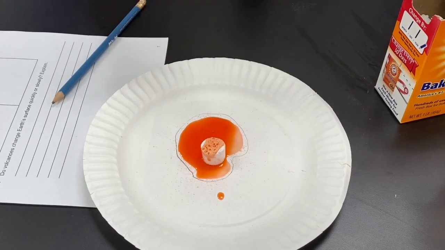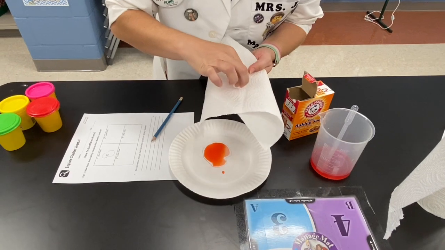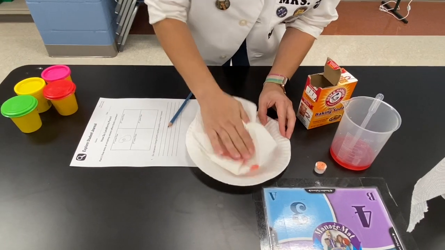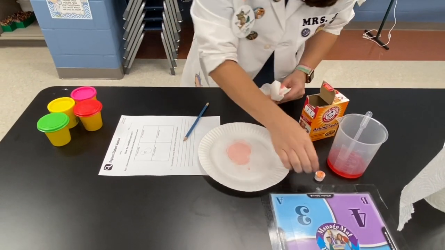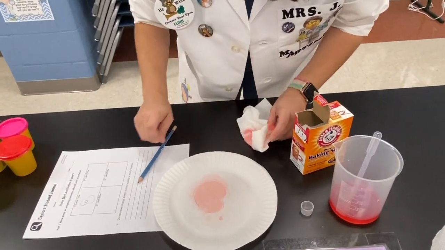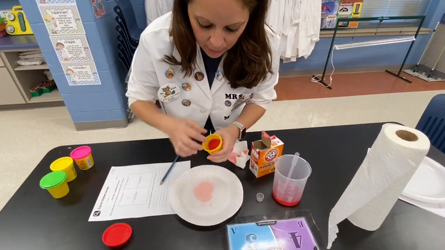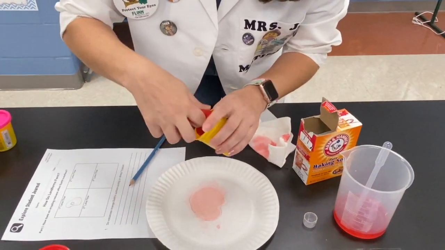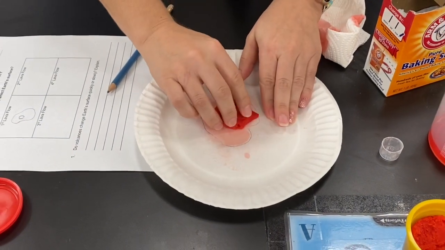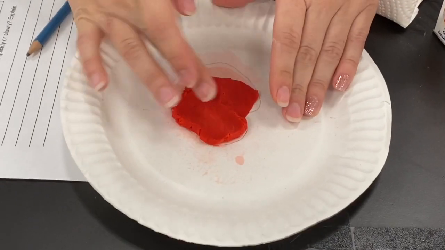So what we're going to do next is clean this up. We're going to soak up all of the vinegar that erupted. And we're going to do a second try. But in this second try, in this area that we traced out, we're going to shape out some land using some clay. So I'm going to start off with some red. And I want to put a layer of clay in the formation that we traced out of where that lava flowed.